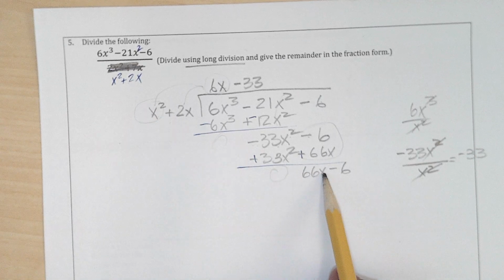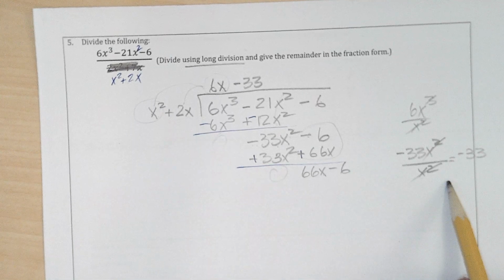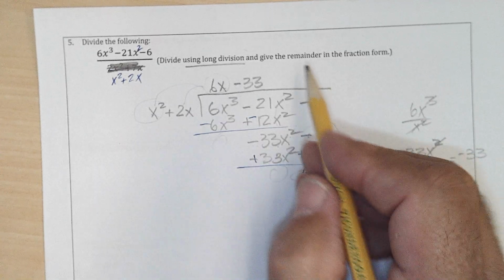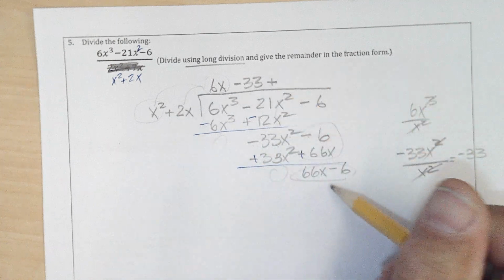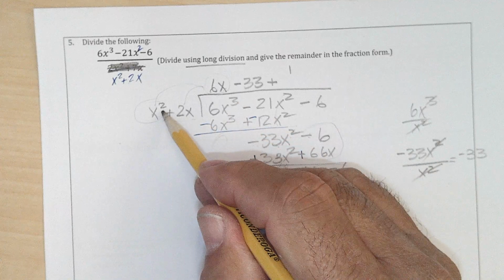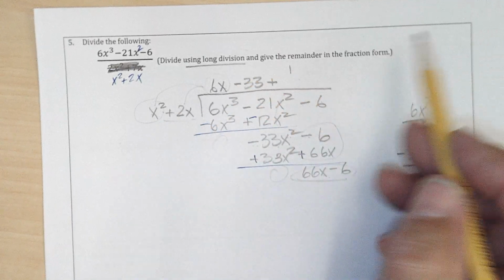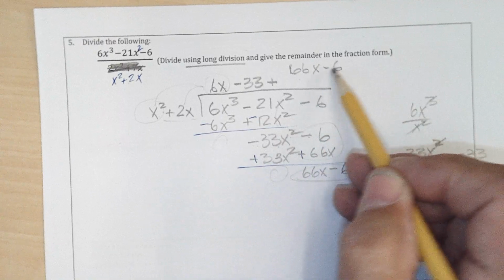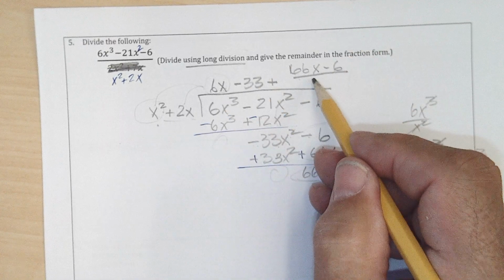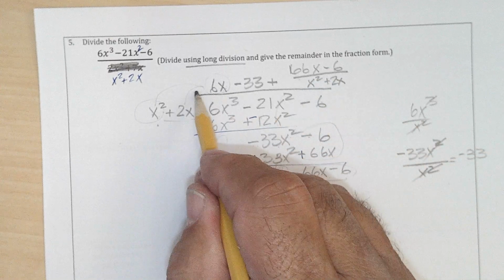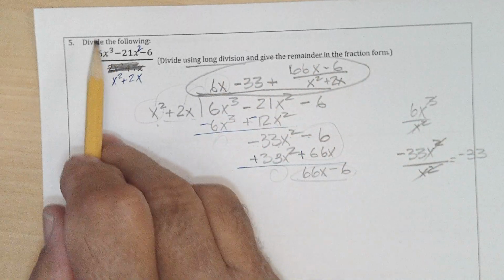And I don't want to take x divided by x squared, because that would be x to the minus 1. I don't want to go to the minus 1 power, so I take my remainder and add it to the quotient after I divide by this. I take the remainder divided by what I was dividing by and add it to the other. So I get 66x minus 6 divided by what I was dividing by.